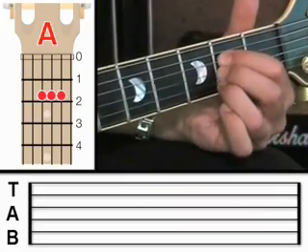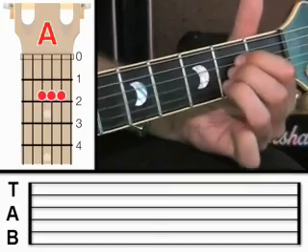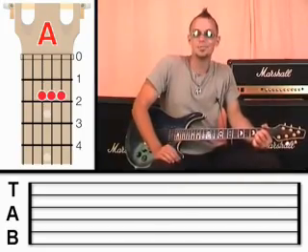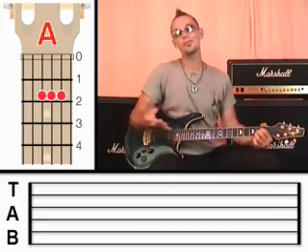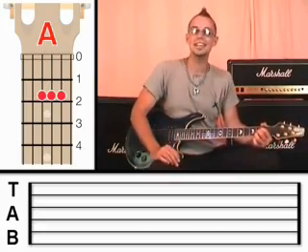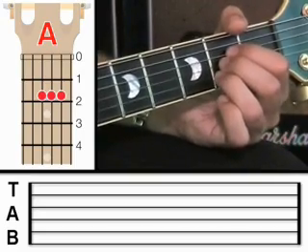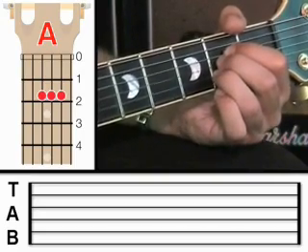Ideally we'd like to get them right next to the fret, but in reality what happens is we end up using them at an angle like this, because that's the only way really to squash them in there. And of course everyone's hands are different. If you've got skinny little fingers then you'll probably find it easier. So look at the chord chart next to me just to clarify what notes we're holding down.